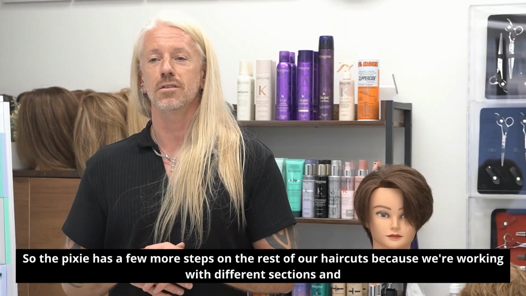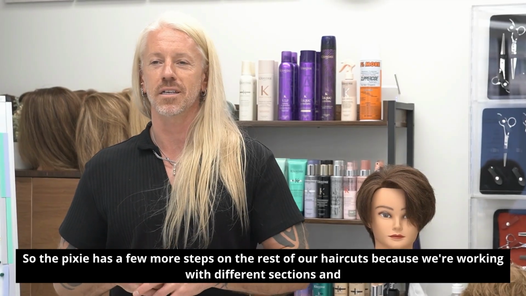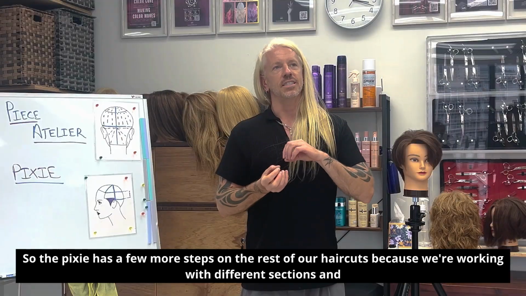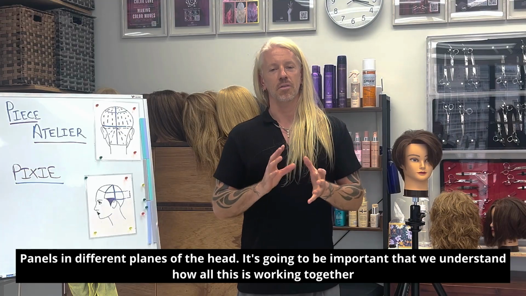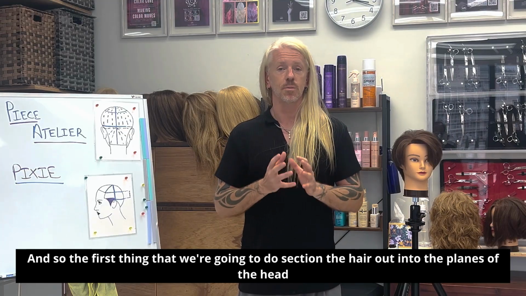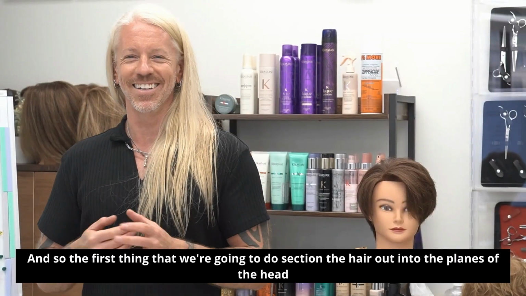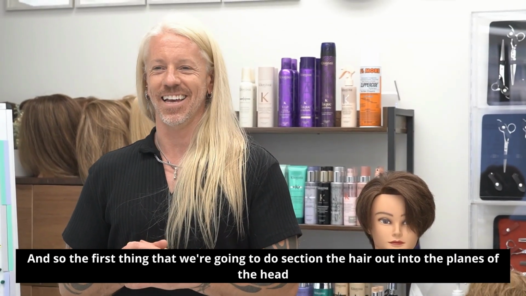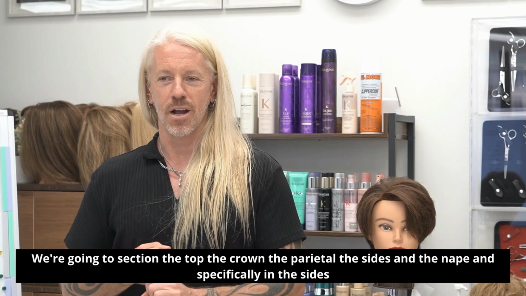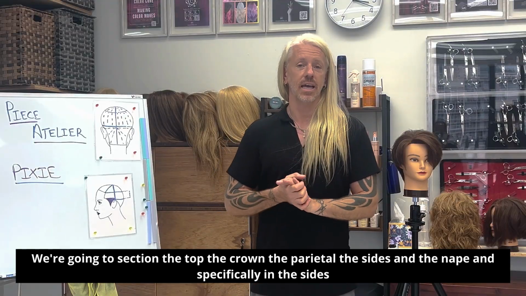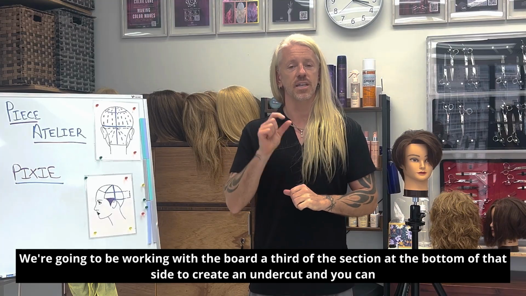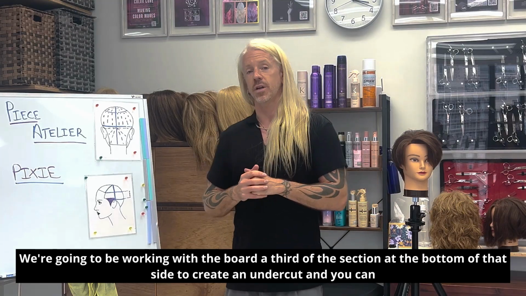So the Pixie has a few more steps than the rest of our haircuts because we're working with different sections and panels and different planes of the head. It's going to be important that we understand how all this is working together. And so the first thing that we're going to do is section the hair out into the planes of the head. We're going to section the top, the crown, the parietal, the sides, and the nape. And specifically in the sides, we're going to be working with about a third of the section at the bottom of that side to create an undercut.